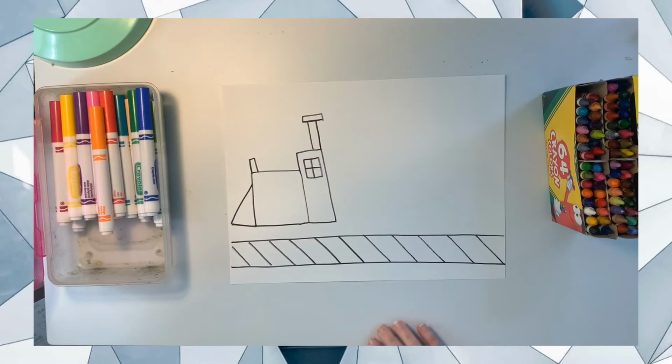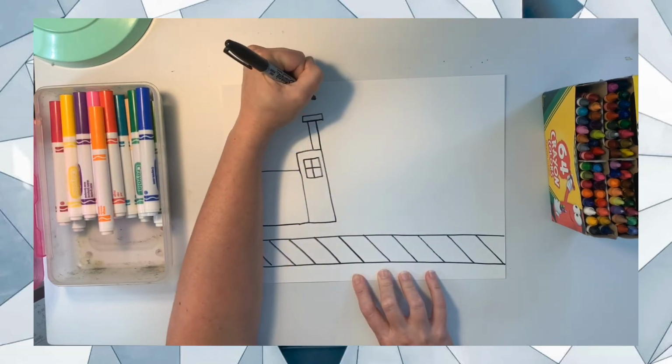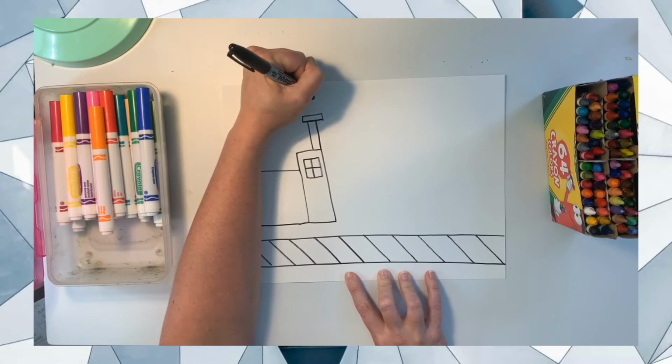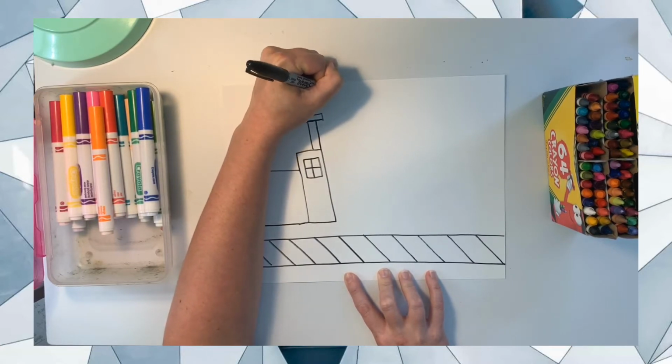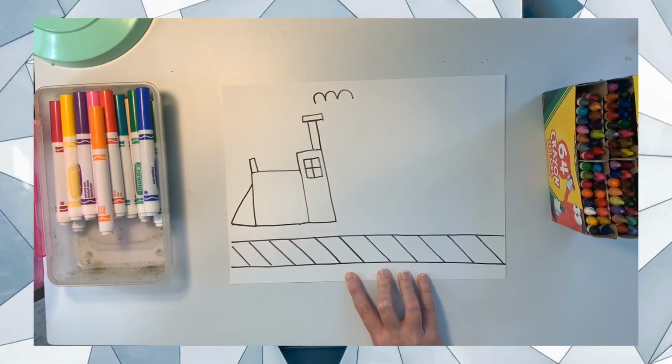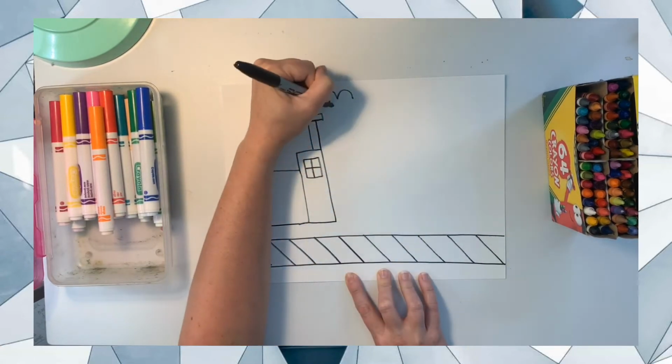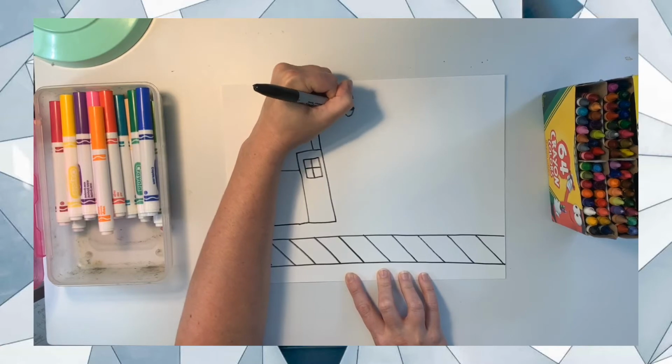The steam will look like a bumpy line. I'm going to do this like a pattern. It's going to be 3 bumps. 1, 2, 3. Then I'll do it the opposite way. 1, 2, 3.